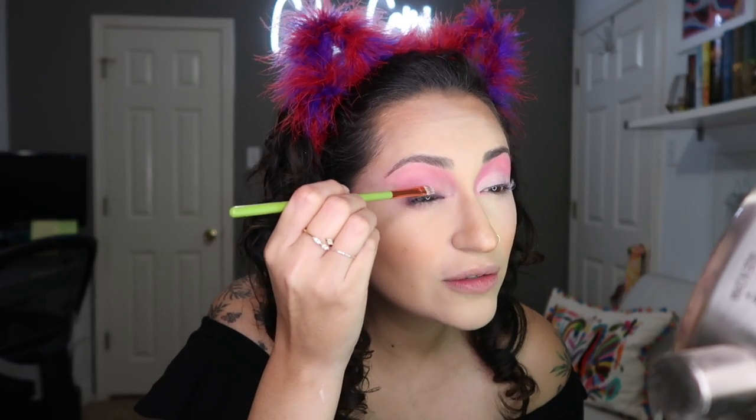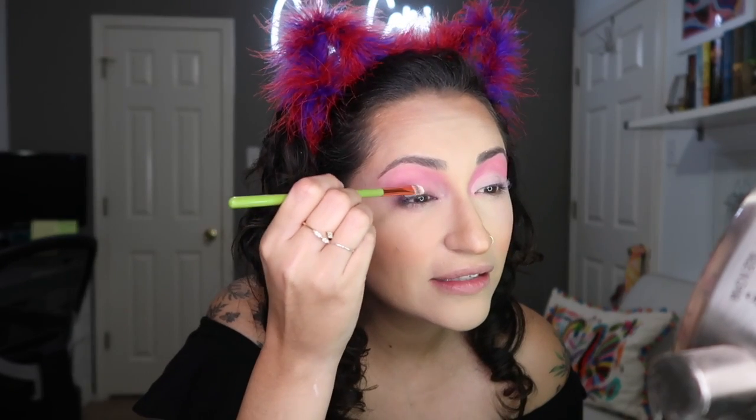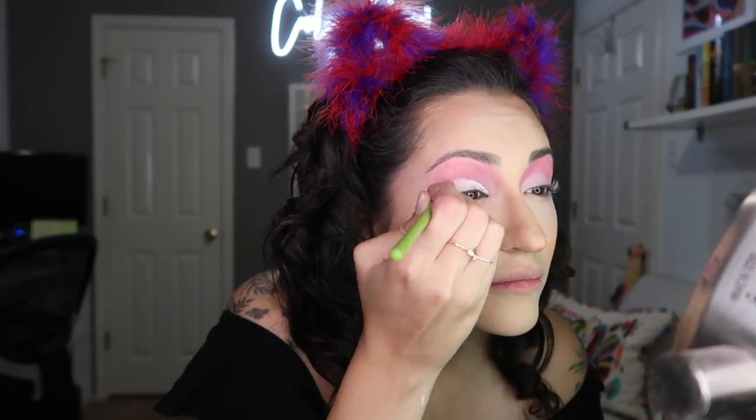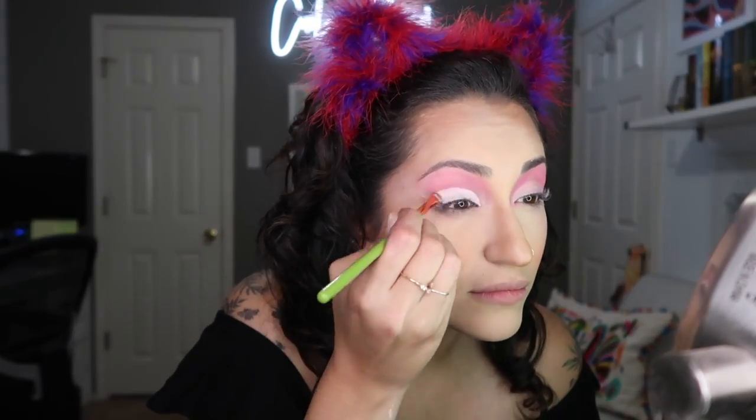This one absolutely takes a lot of practice. And as you can see, I've made it a lot lighter. So what you can do is apply a different color shadow or glitter, whatever you want to use, but it just makes it so that it stands out and creates a sharp contrast.